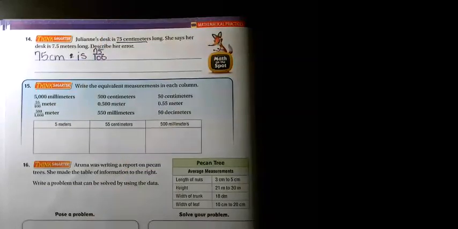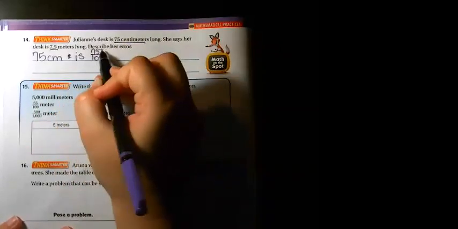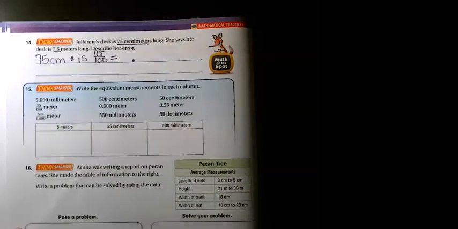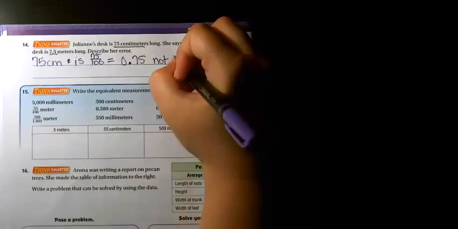Now, we got to prove that this is not correct in decimal form. Right now we have fraction form, so I need to make it into a decimal. So 75 centimeters is 75 out of 100, which is equal to what decimal? What should my decimal be? Excellent, 0.75. Okay, so 75 hundredths is equal to 0.75, not what she wrote, which is 7.5.